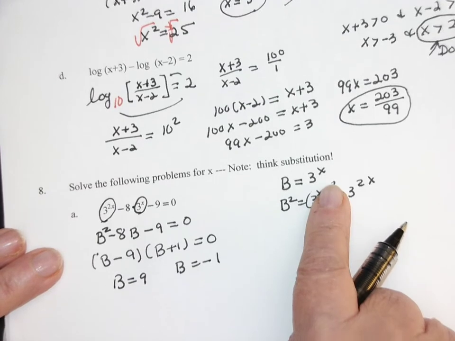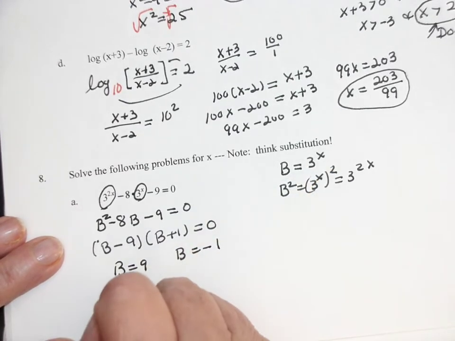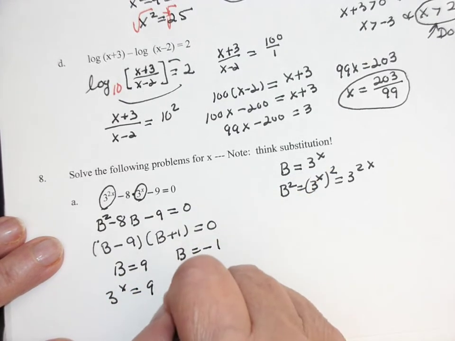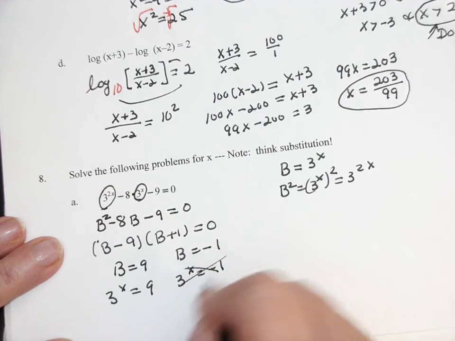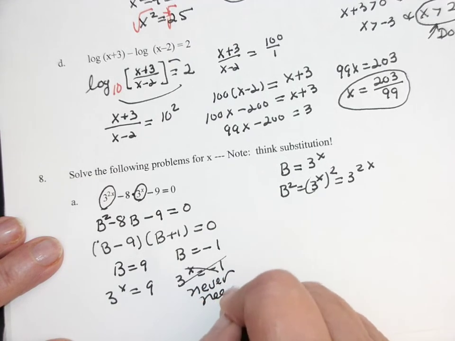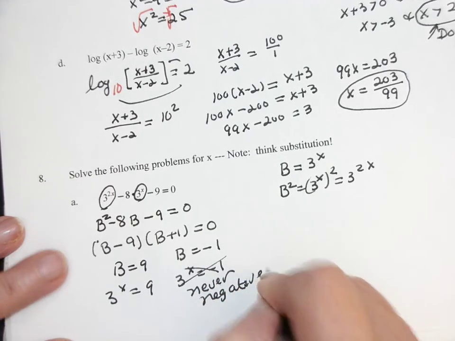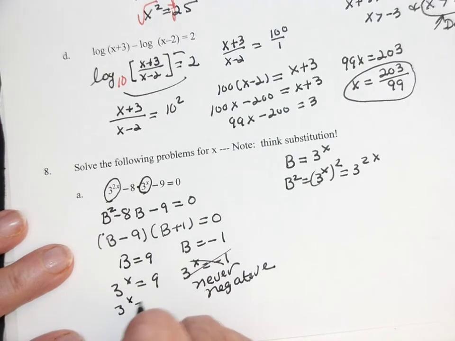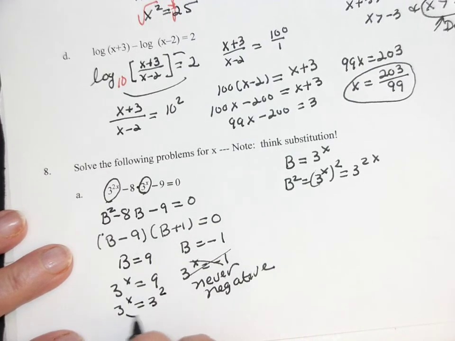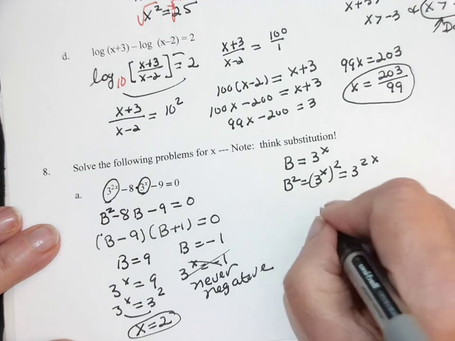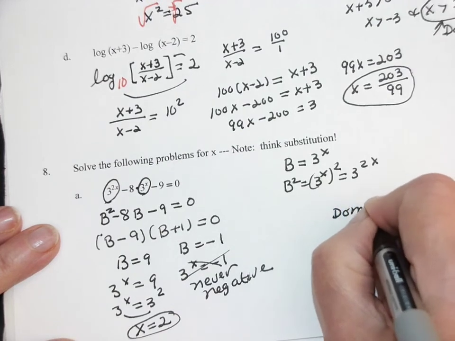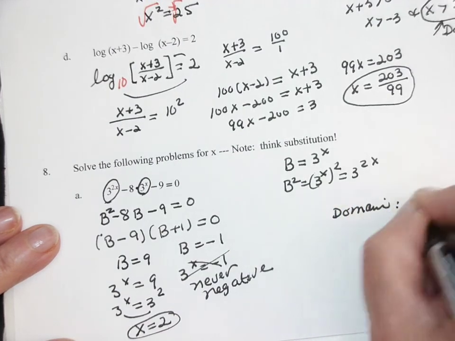But b is 3 to the x. So 3 to the x is 9, or 3 to the x is negative 1. It can't be this one because 3 to the x is never negative. So 3 to the x equals 3 to the 2. The bases are the same, so the exponents are equal. So x equals 2. And by the way, the domain, if you want to know, is all real numbers, since it's an exponential.